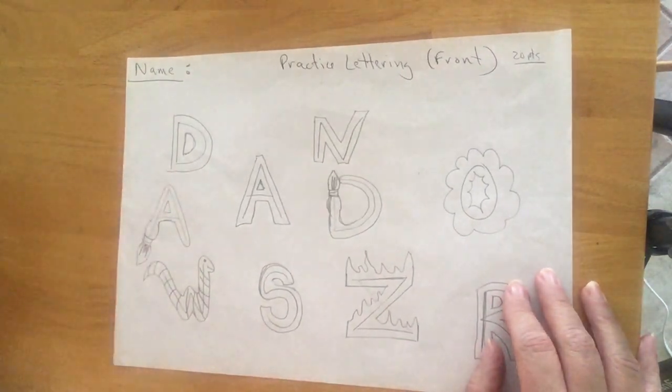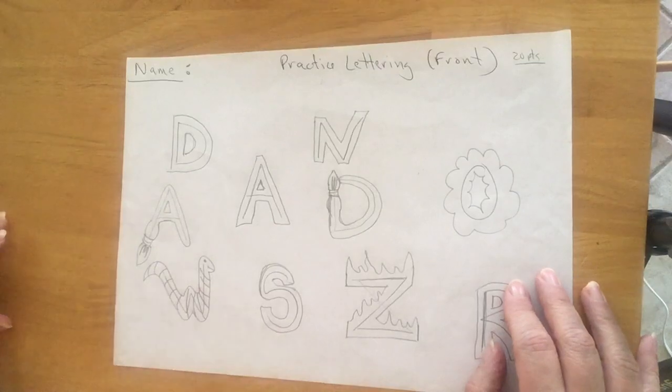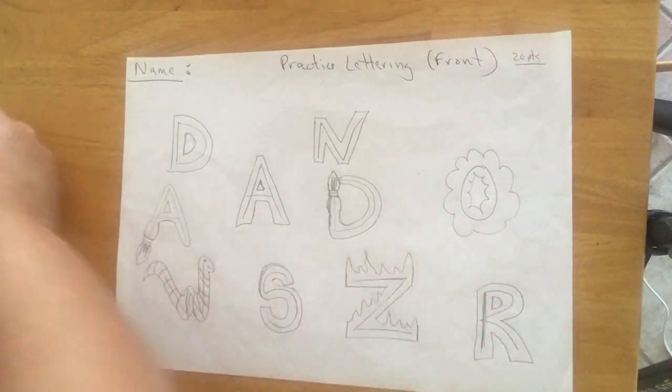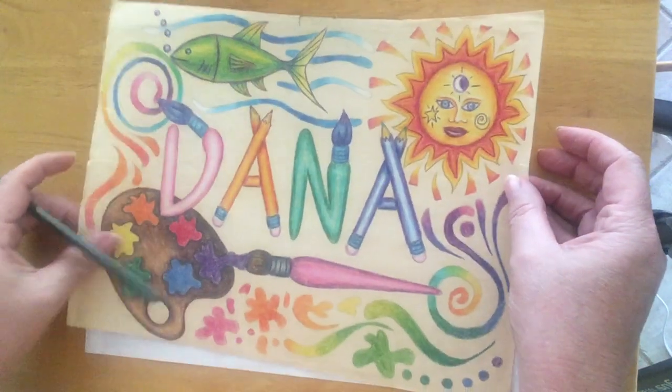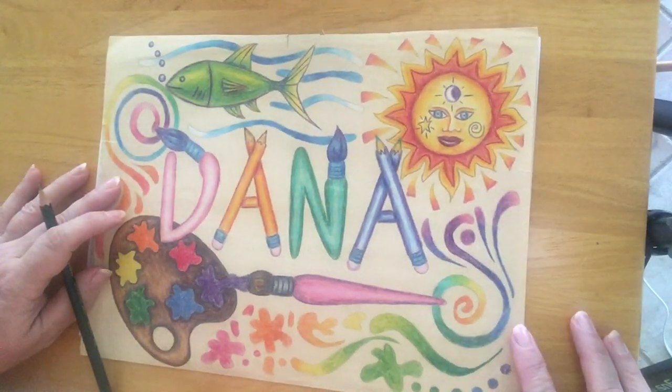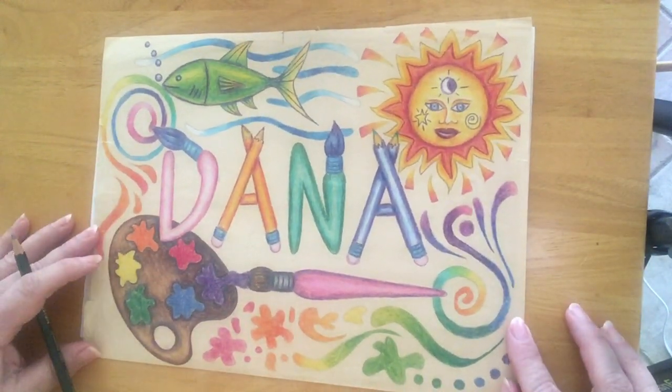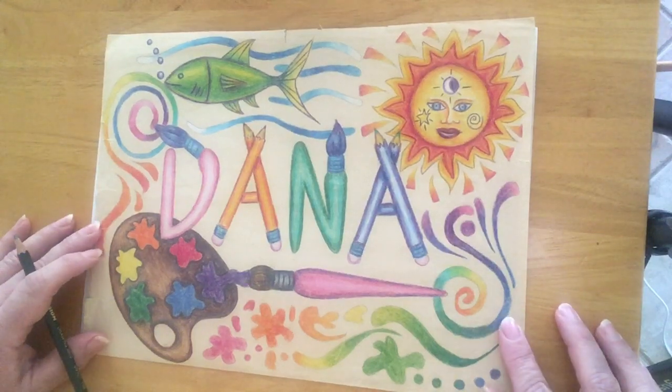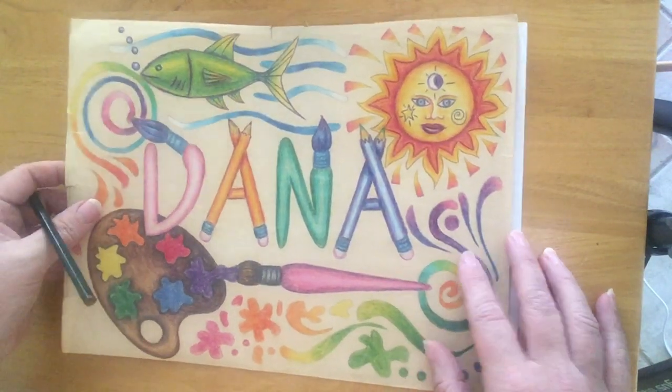All right, let's talk about lettering and how to create it. This is a sample of the project we're going to be working on with lettering. So I am going to show you how to do lettering on practice paper.